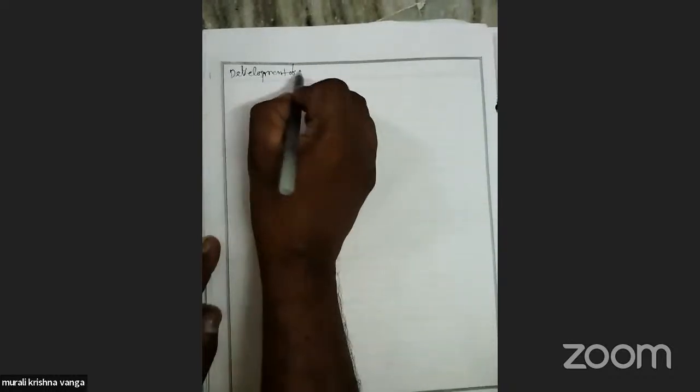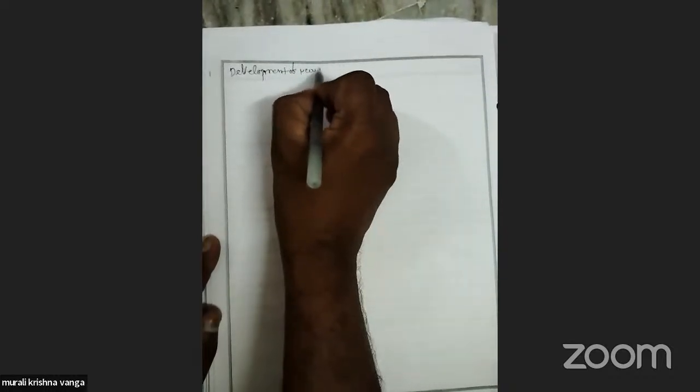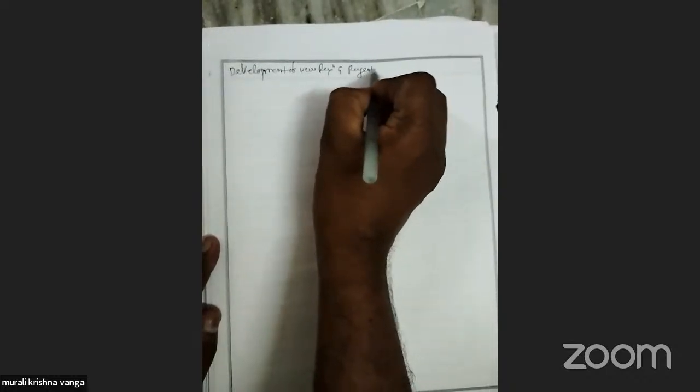Development of new reaction and new reagent.